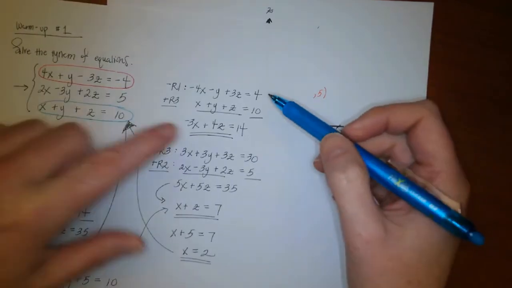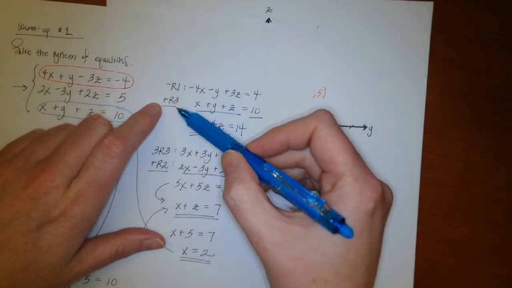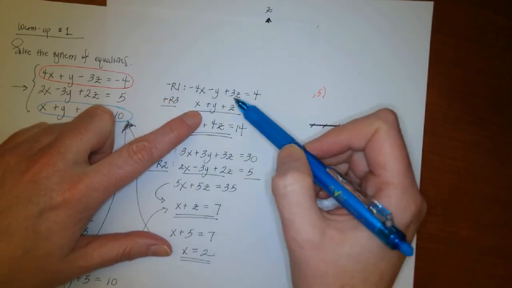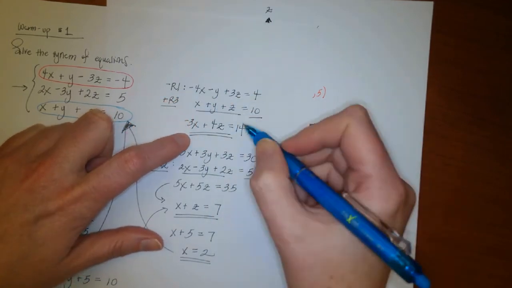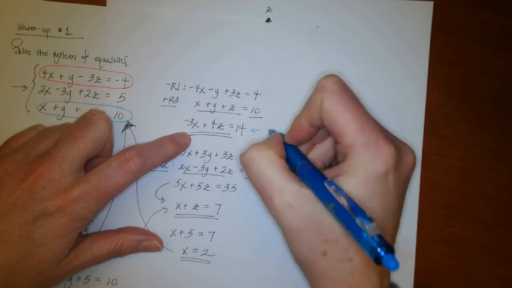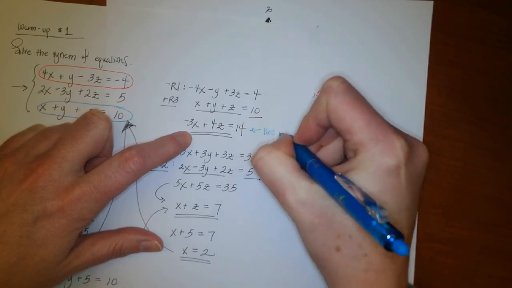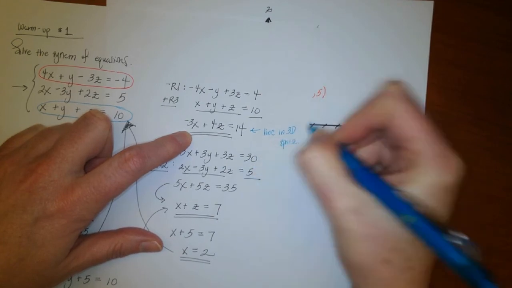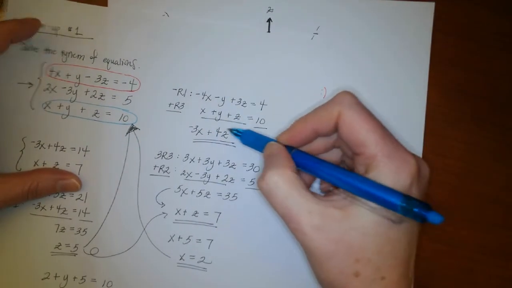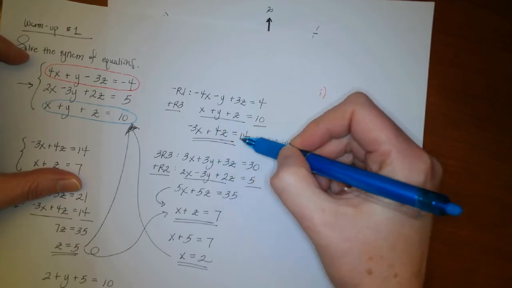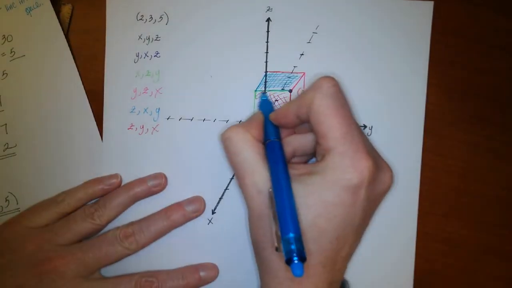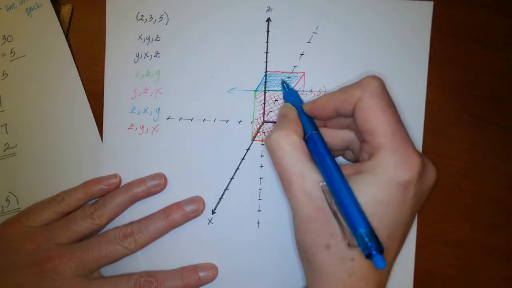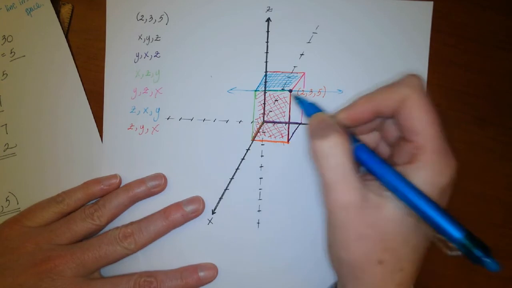See how back when we did this problem algebraically, we were basically finding the intersection of those two planes. And what did we find? This is a line equation, but this is a line in 3D space. So when we found negative 3x plus 4z equals 14, we were finding the equation of this line right here, where the top of the box and the front of the box intersect.